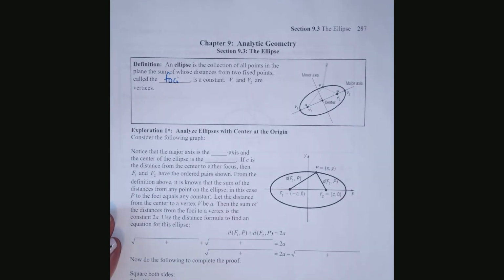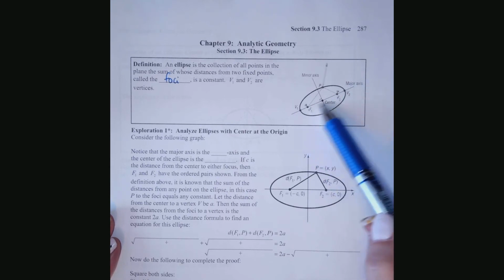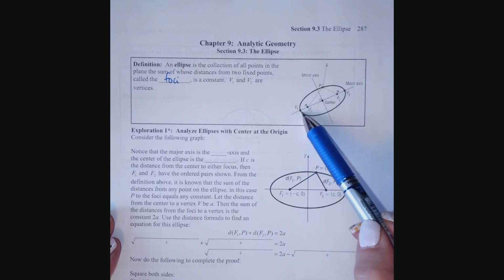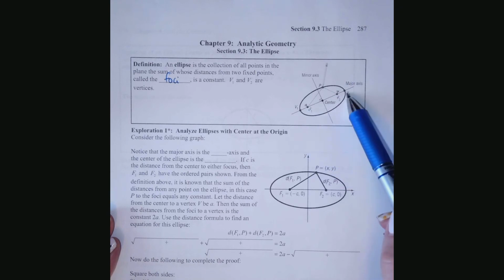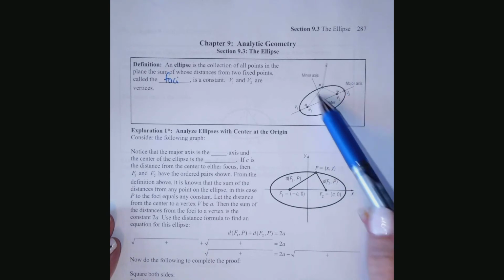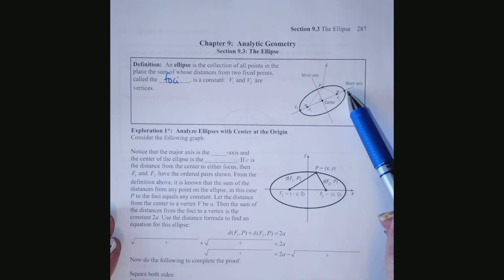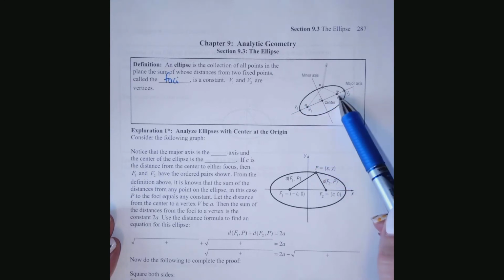So we have two axes. We have a major axis and a minor axis. Notice that the major axis is the axis that goes through the length of the ellipse. The minor axis has the shorter distance. The major axis contains both vertices and both foci.